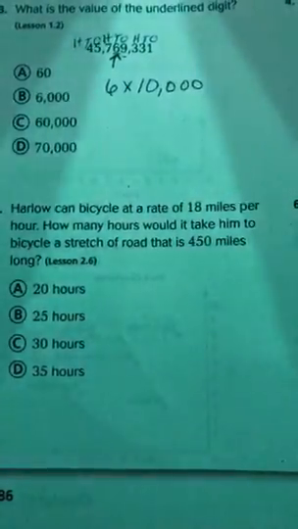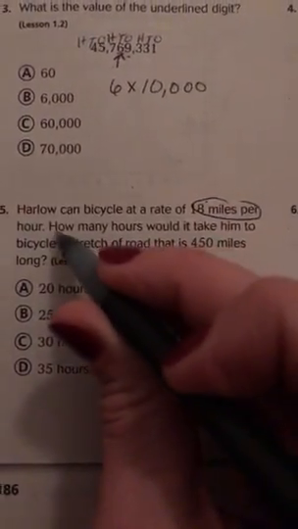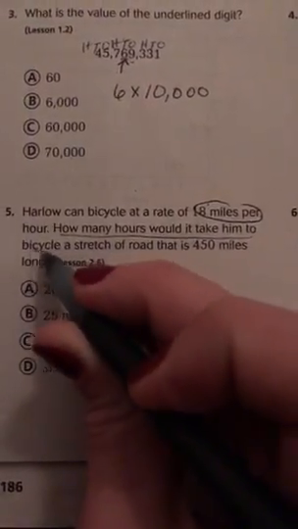Look at number 5. Number 5 says, Harlow can bicycle at a rate of 18 miles per hour. How many hours would it take him to bicycle a stretch of road that is 450 miles long? Whoa, that's just sick. So I'm going to go through it. He can bicycle at a rate of 18 miles per hour. How many hours would it take him to bicycle 450 miles?